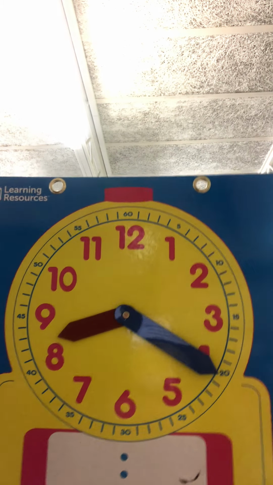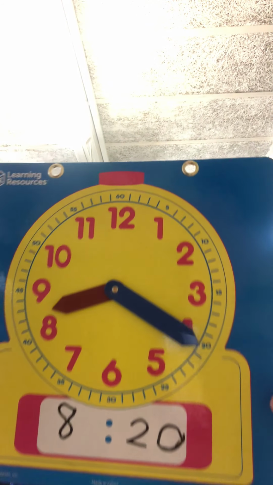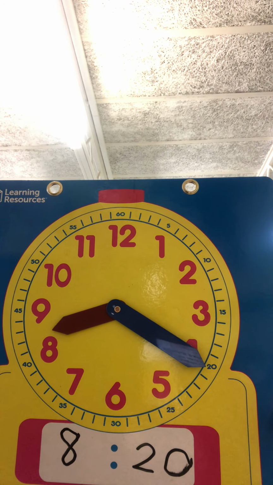How many minutes past 8 o'clock has it gone? 5, 10, 15, 20 minutes past 8. How would I write 20 past 8 in digital time? I would write the hour here and I'd write the minutes here. So I would say that time in digital is 8:20.